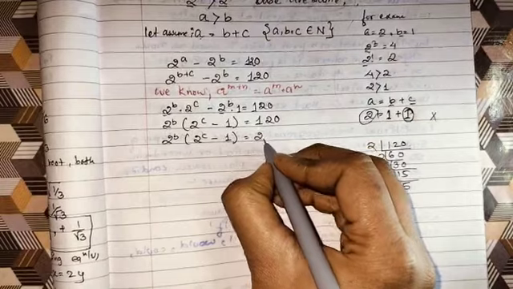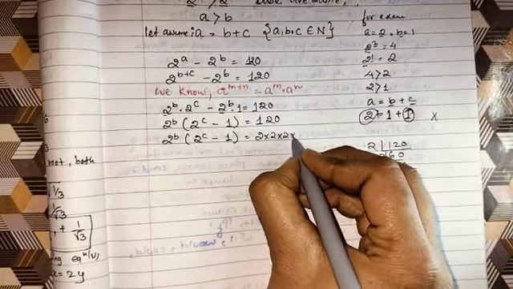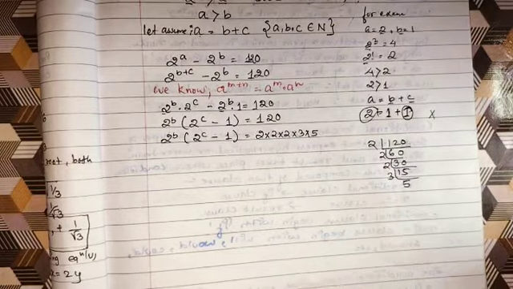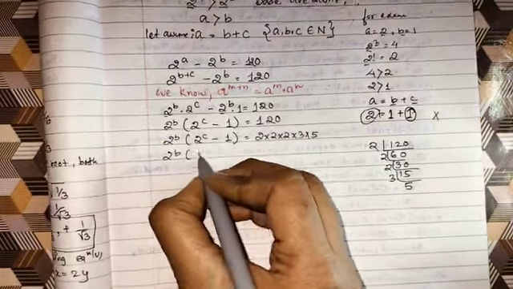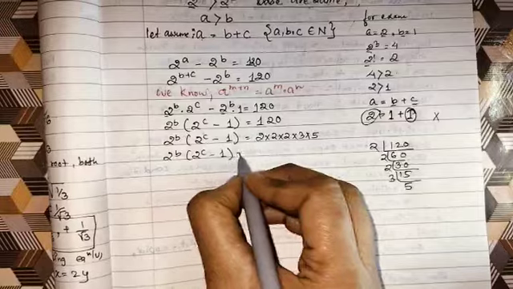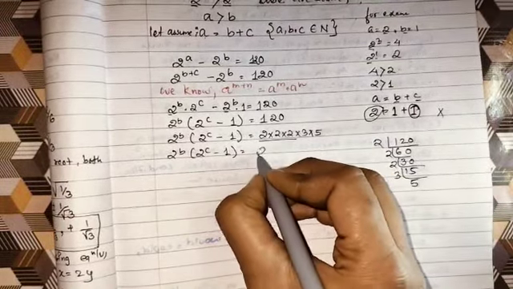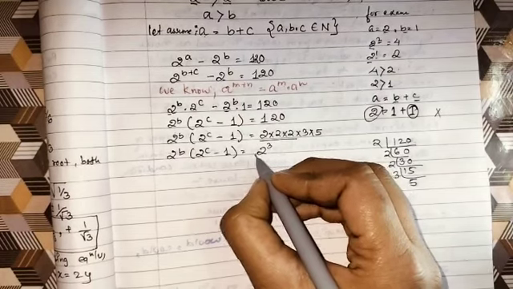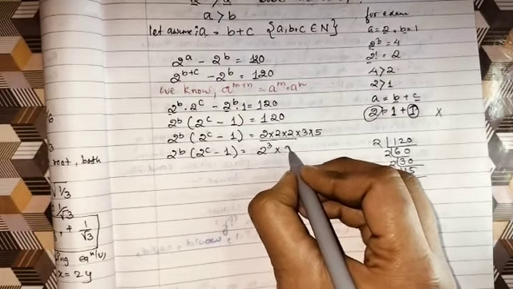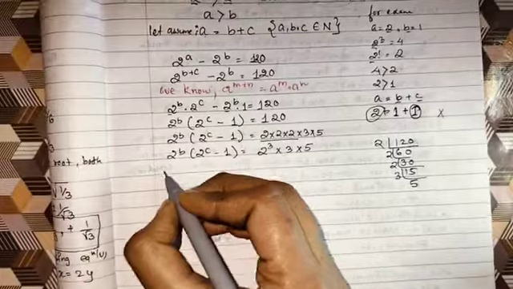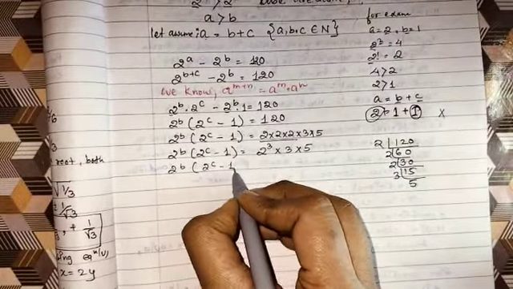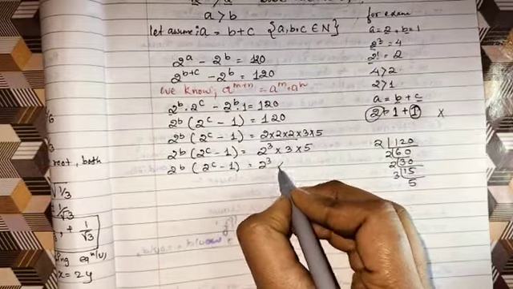So we can write 2 into 2 into 2 into 3 into 5. So 2 to the power b into 2 to the power c minus 1 is equals to, here what we can write, 2 to the power 3, base 2 and power is 3, into 3 into 5.